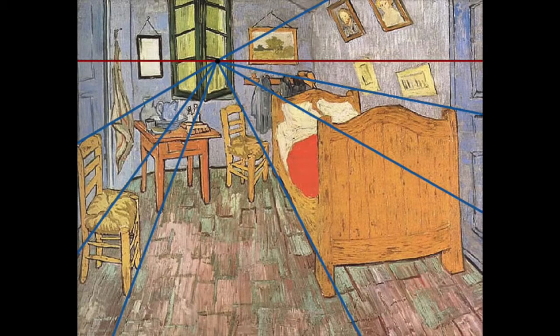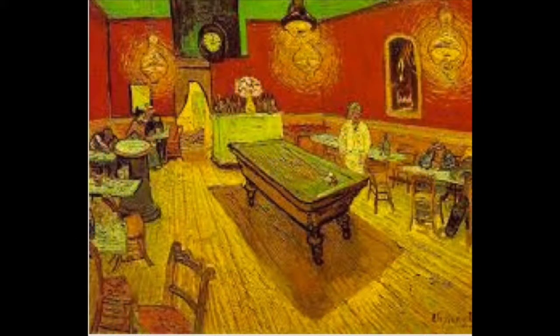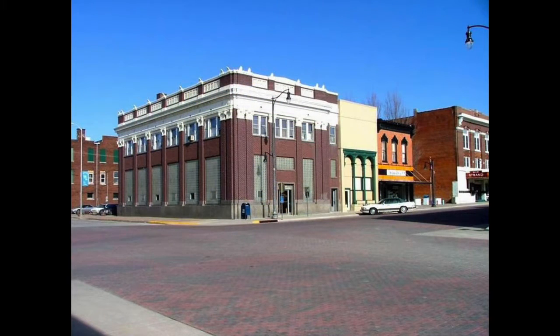Here are some examples of how 2-point perspective has been used in famous art, paintings, and photographs. You can see that the buildings or images seem to disappear back to the 2 different points.